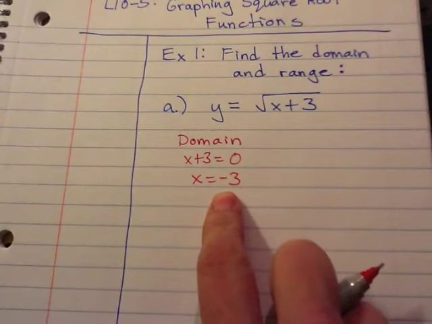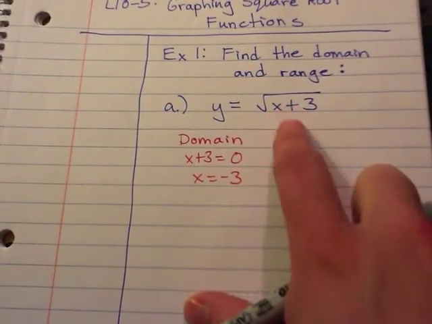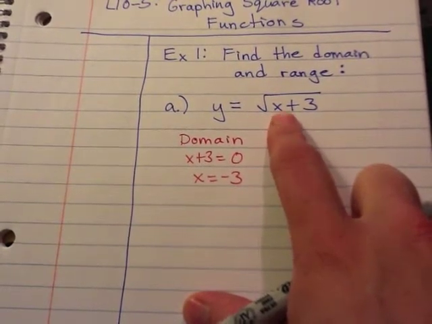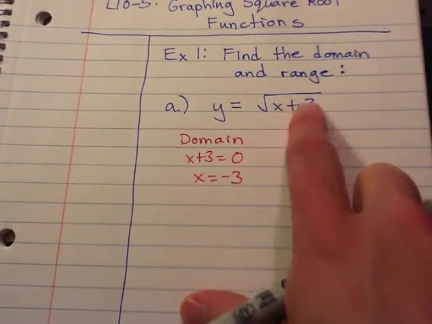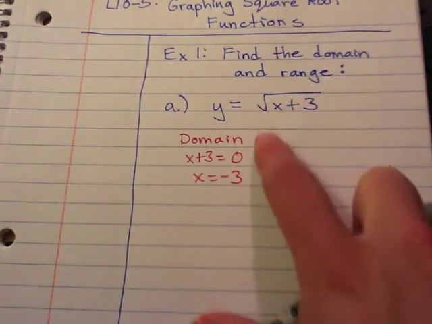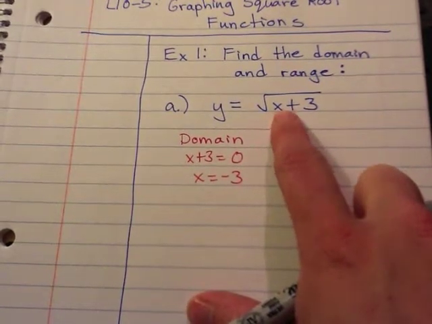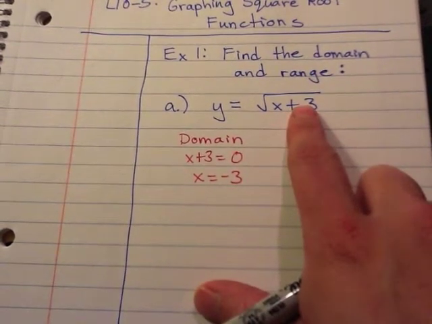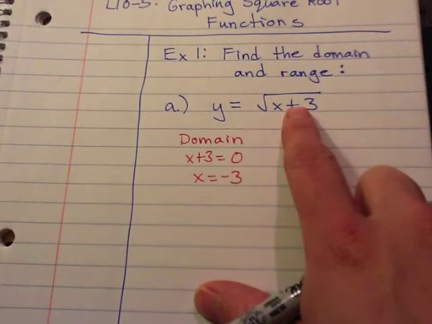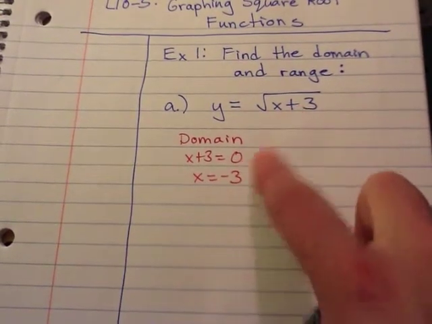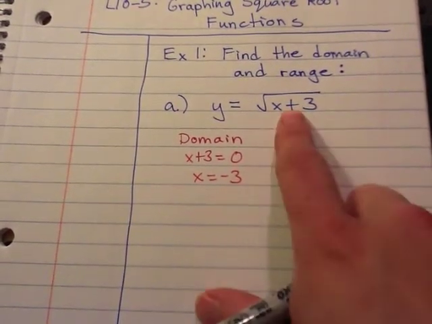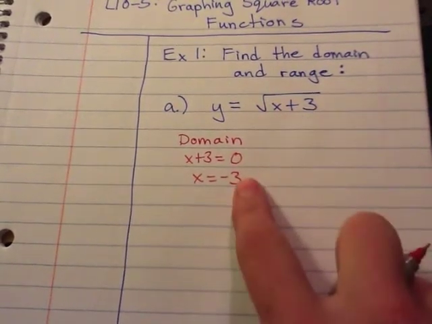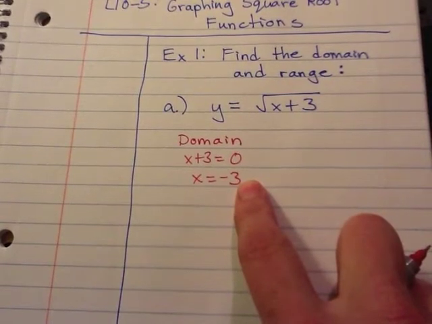Negative 3 is the lowest that our domain can be. X's can't go below negative 3 because as long as you have below a negative 3, then you have a negative under your square root. Notice if we were to plug in a negative 4 there, negative 4 plus 3 is negative 1. But negative 3 plus 3 is 0, and the square root of 0 is 0. Negative 2 plus 3, negative 1 plus 3, 0 plus 3, all those numbers work. We just can't go below negative 3.